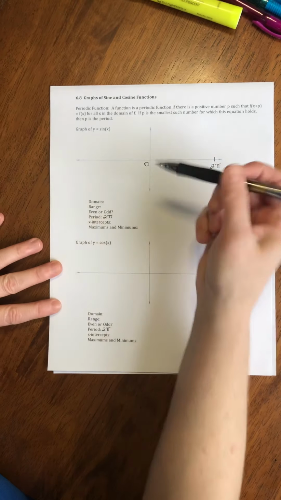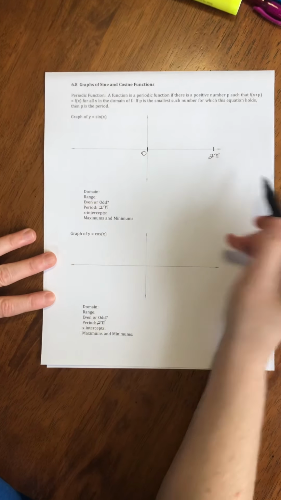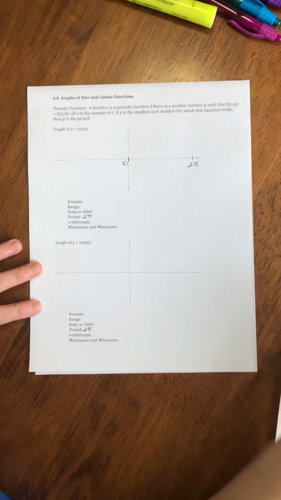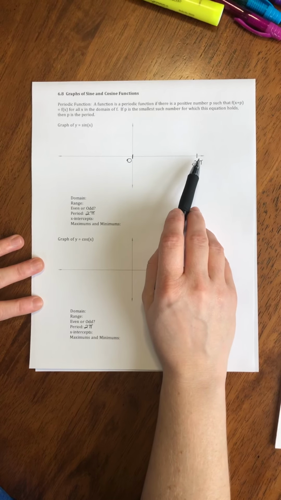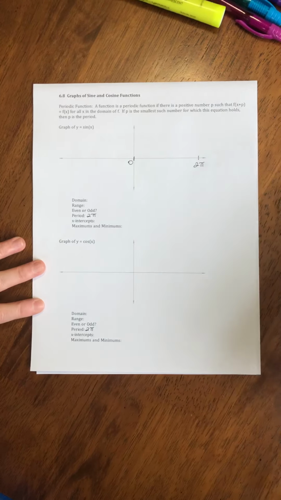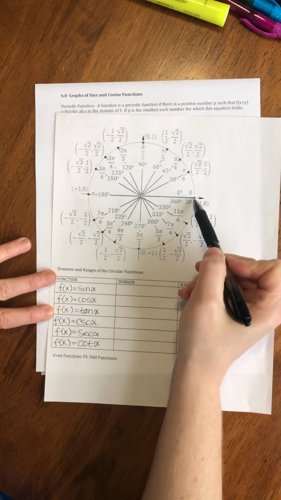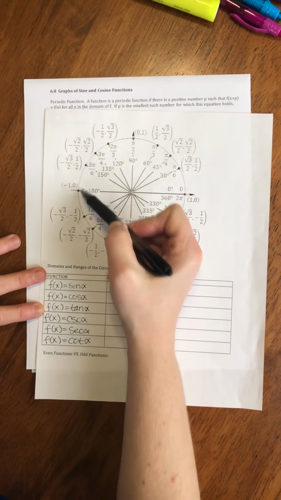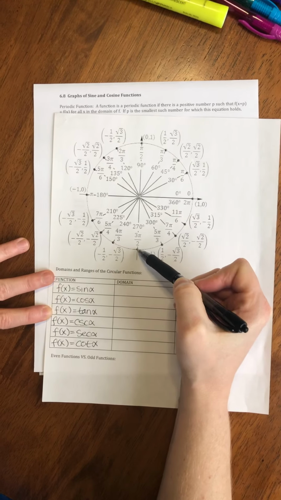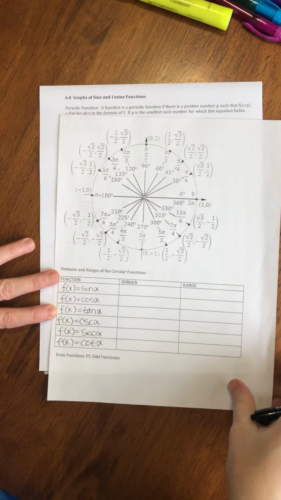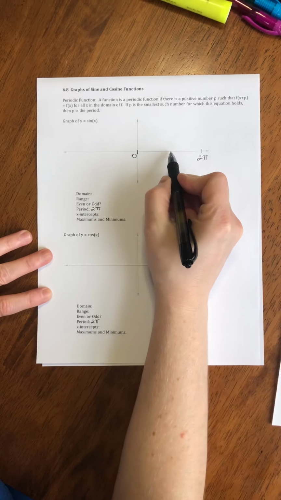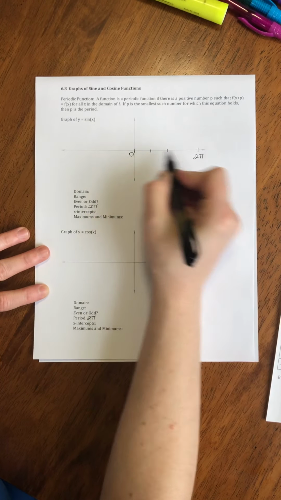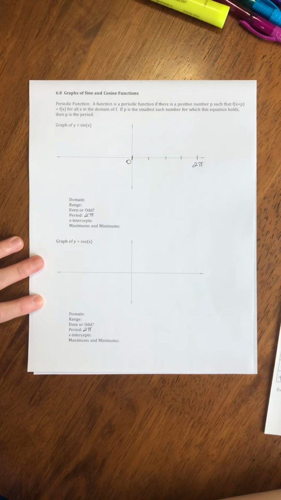Now, once you get the beginning of the period and the end of the period, you want to divide that into 4 equal parts. Can anybody think why 4 parts? Well, it's because of the 4 quadrants. Every time we get to one of the quadrantal angles, that's where the sine and the cosine switch signs. So we want to divide it in half, and then each one of those halves in half.